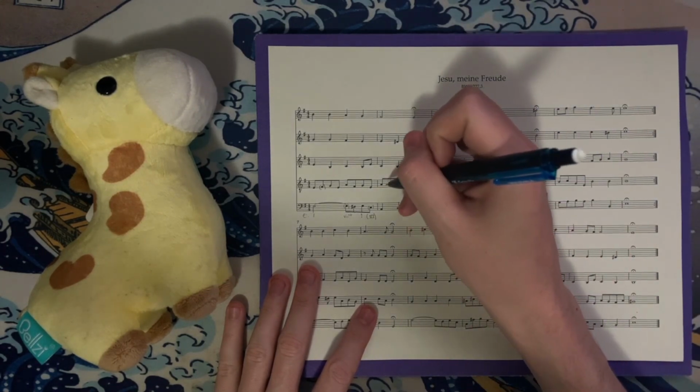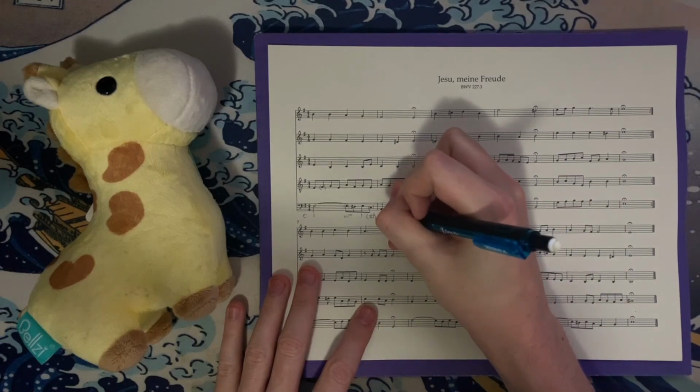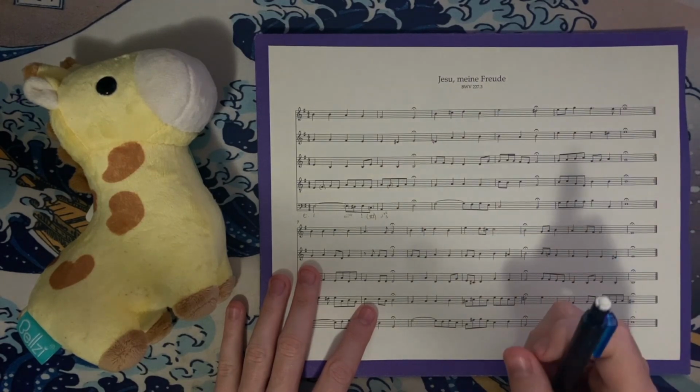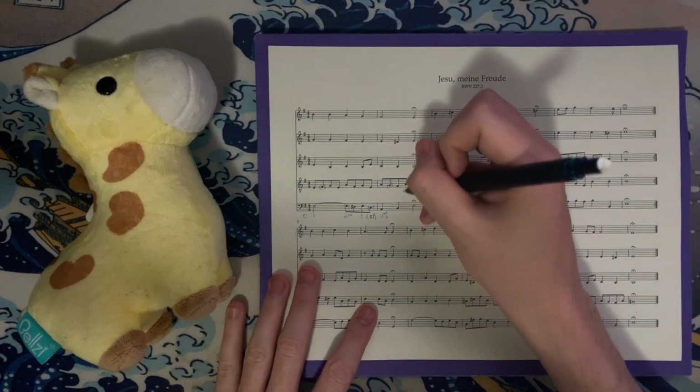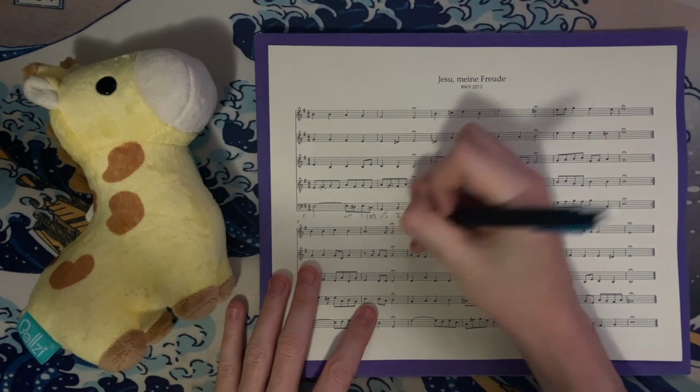We then have A, C, E, and F sharp. That's F sharp minor 7 flat 5 over A. Bach loves 2-6-5 chords. Passing tone in the tenor before we get B, F sharp, B, D sharp, and F sharp, which is our 5 chord B major.